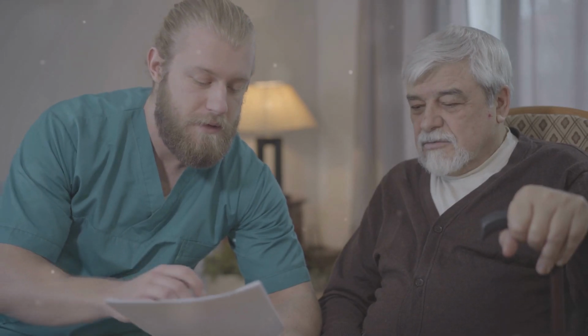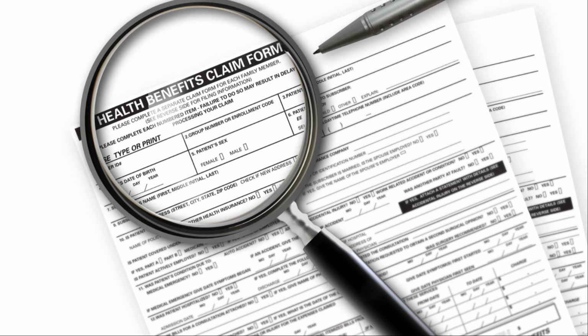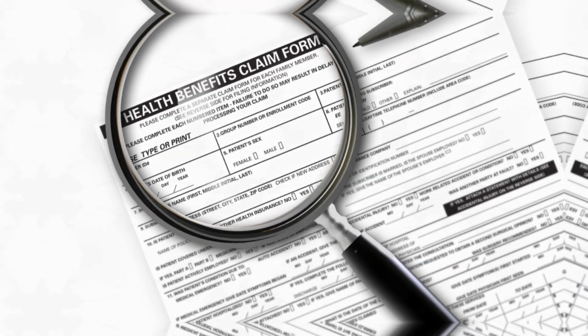Flex Savings Account Plans, or FSAs, offer a way to save pre-tax dollars for medical expenses but come with a use-it-or-lose-it policy for the funds, adding a layer of urgency to spend the money within the plan year.